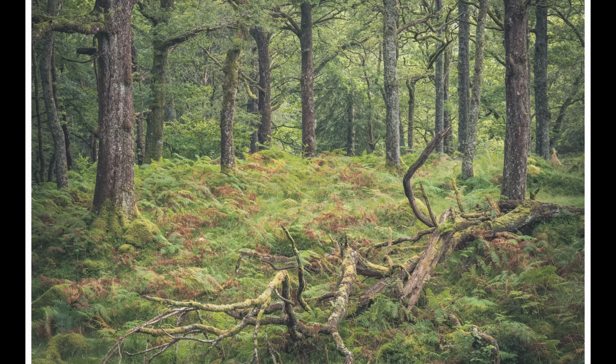So you've got to use your feet when you're using a longer lens. You've got to start to move a little bit more. So here's a couple of other examples of woodland photography that I've shot with different focal lengths.